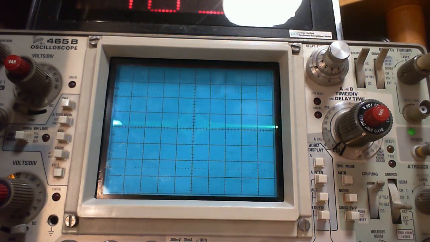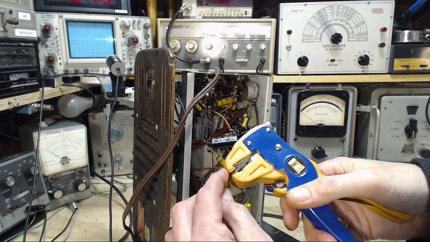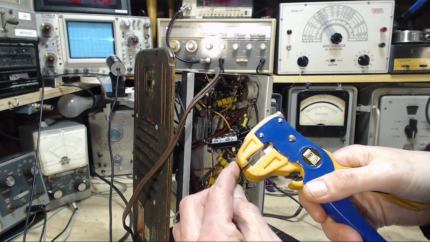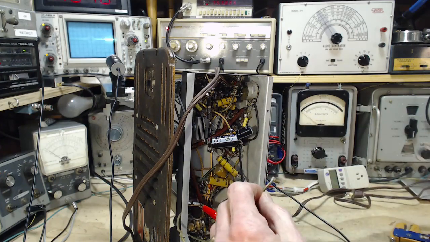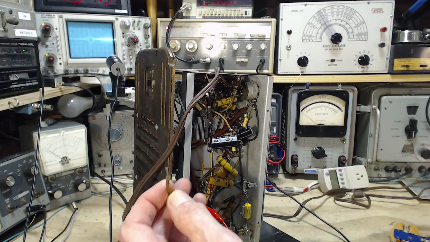Okay, the signal generator came off. Maybe I need to put it on the other side of that capacitor. Okay, just a sec here. I think I mentioned that I cut off the antenna wire, so it's a shorty now.